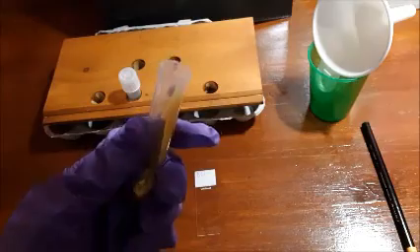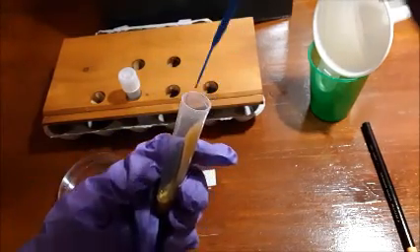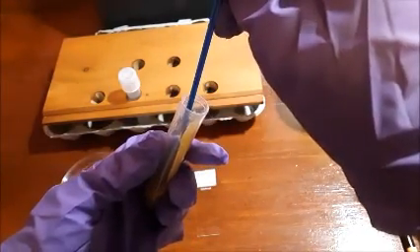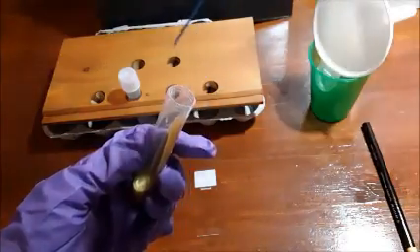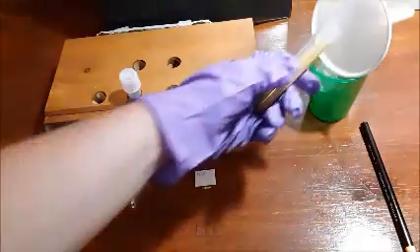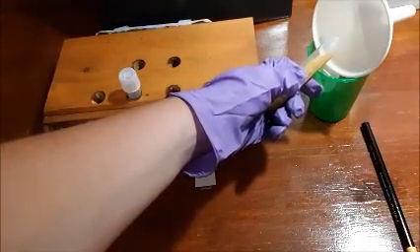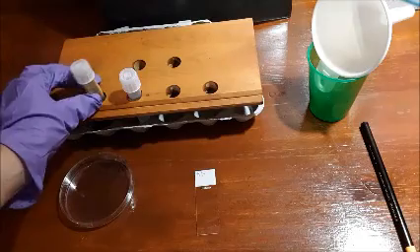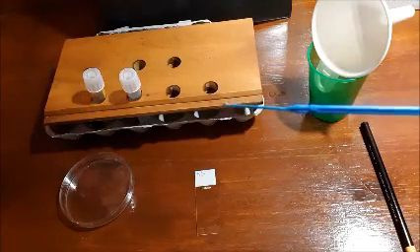And once you've done that, you're going to take your sterilized inoculating loop and scrape a bit of the culture from the slant, flame the tube for 5 seconds, put the cap back on, and then put the test tube back on the test tube rack.